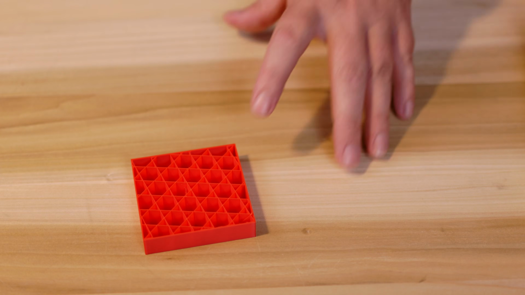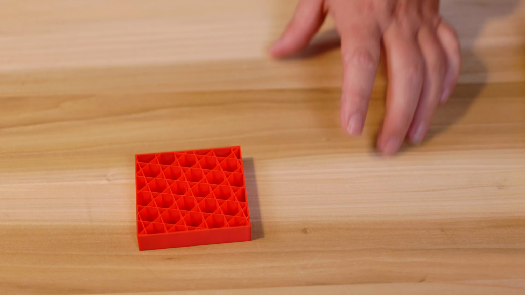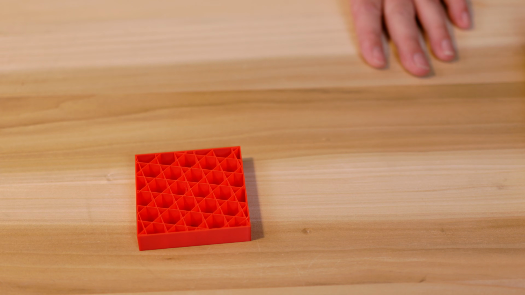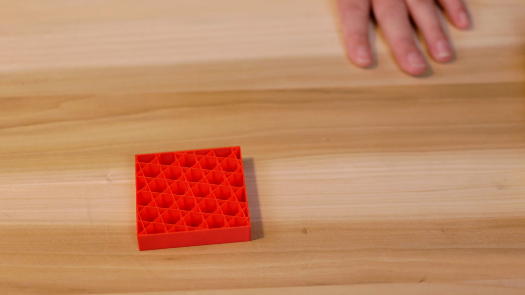Next is the trihexagon. And this is a combination of triangles and hexagons. The use case for this is a balance between aesthetic appeal and structural integrity. The pro on this is its good strength with a unique appearance. The con is it's more complex, hence a little bit slower to print.